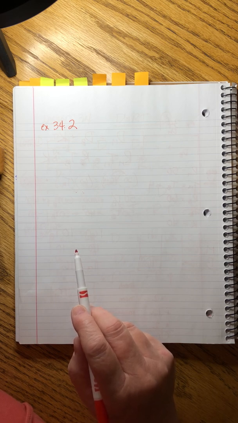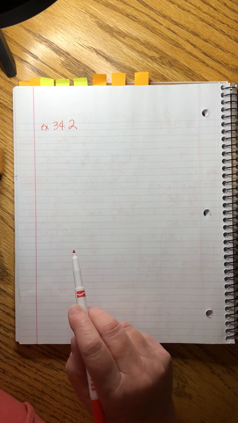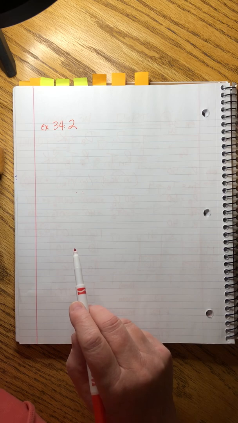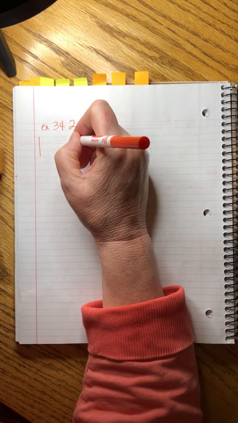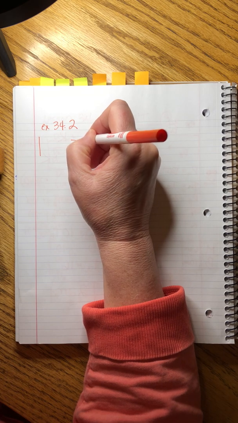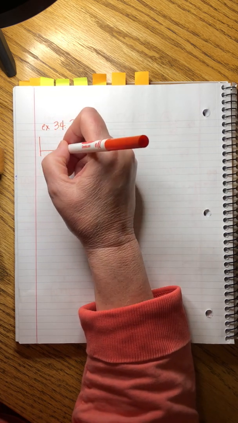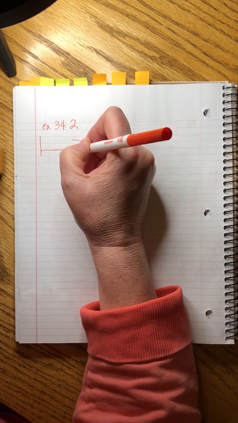When the sheriff began his pursuit, Robin Hood was already 7 miles out of Nottingham. Okay, this is what that looks like. They're not starting from the same place. Robin Hood is already out of town. So the sheriff has to overcome this difference.